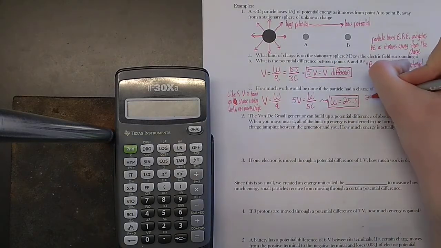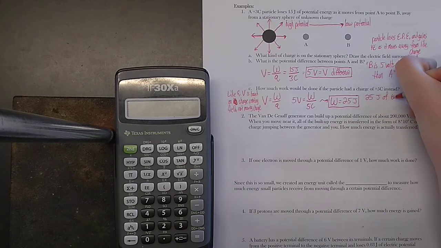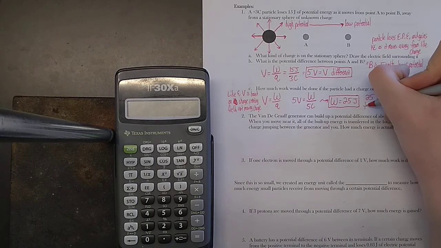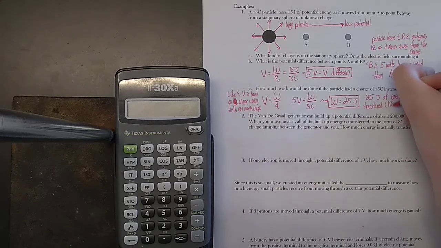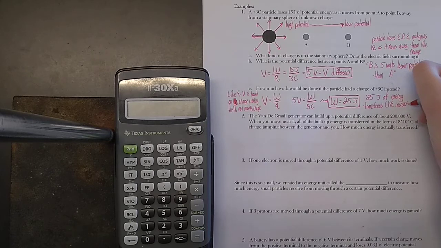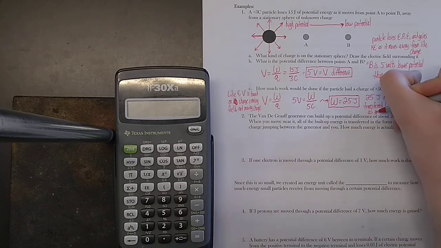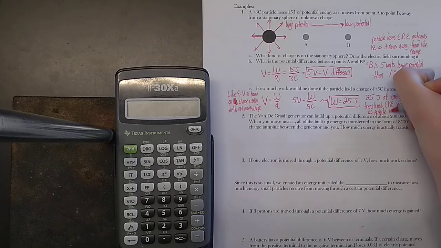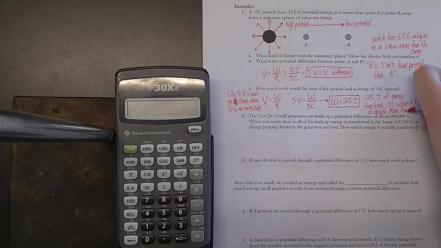Okay? So what that means, 25 joules of energy is transferred. In other words, the kinetic energy increases, the electric potential energy decreases as the particle moves from A to B. Okay, 25 joules of energy is transferred. Okay, that's the basics. We're going to do a few more examples in the next video.